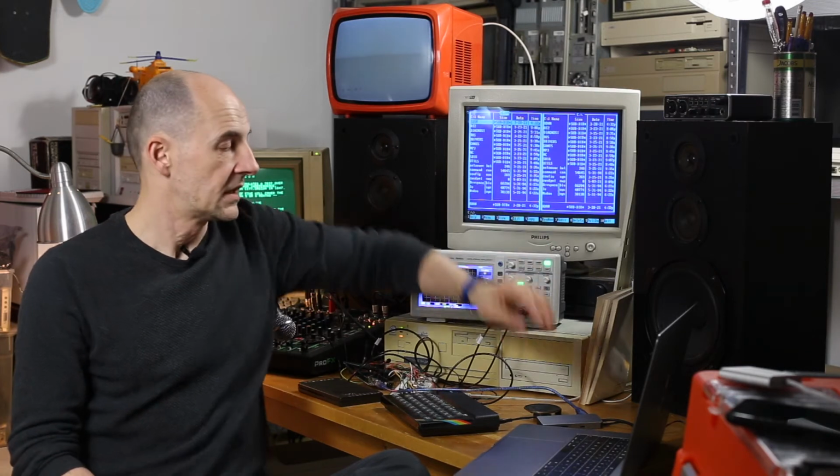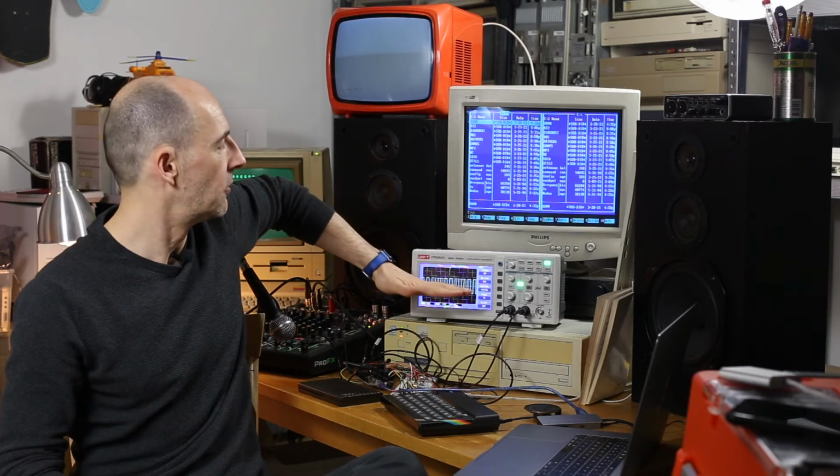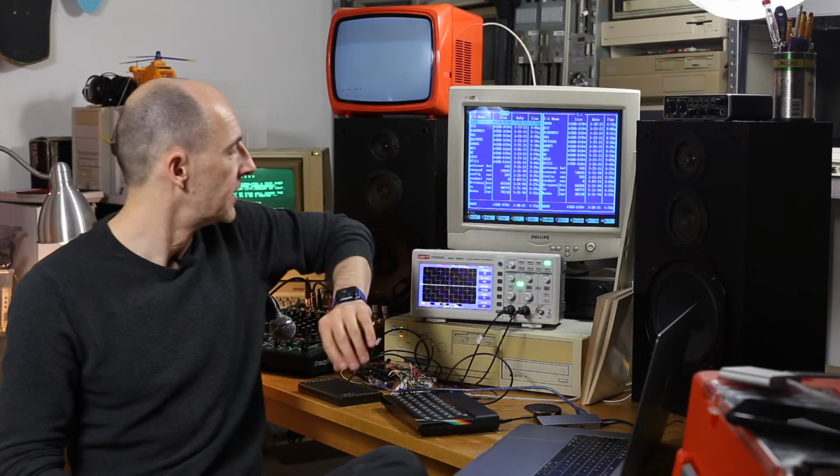So what you see here, if I play that melody again, you see that I'm modulating the frequency of sound, but the ratio between how long the signal stays in the high level and how long it stays in the lower level remains the same. It is around 50% of the time.